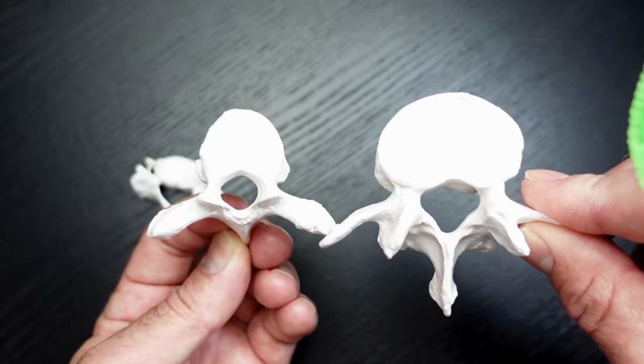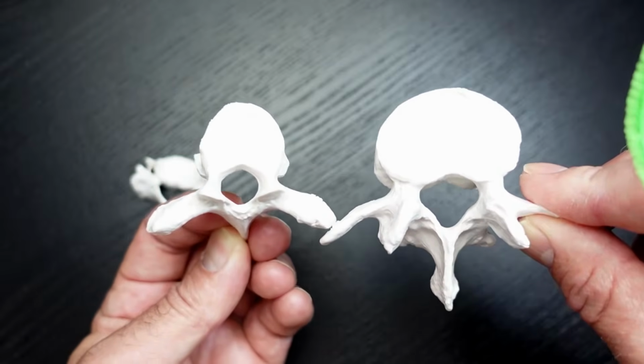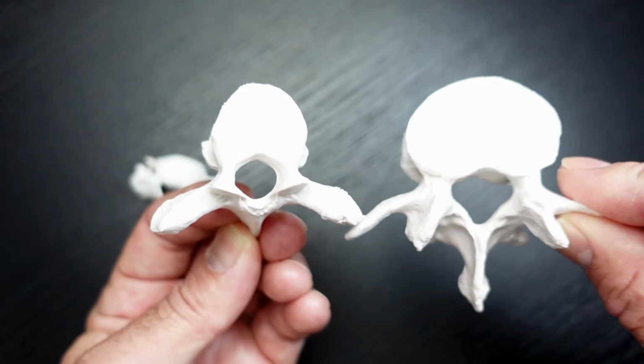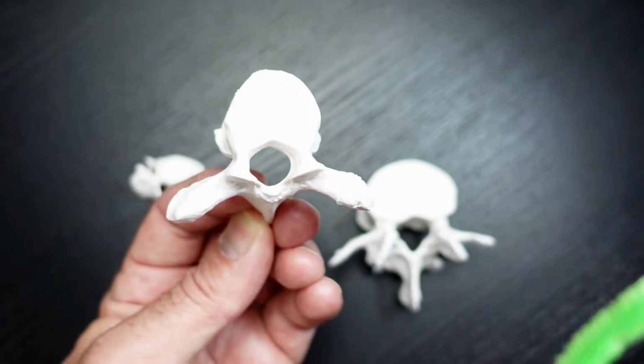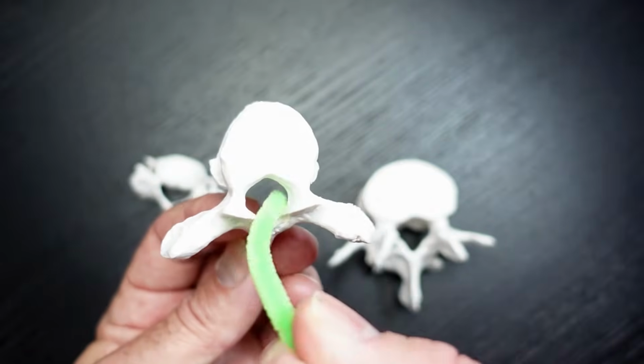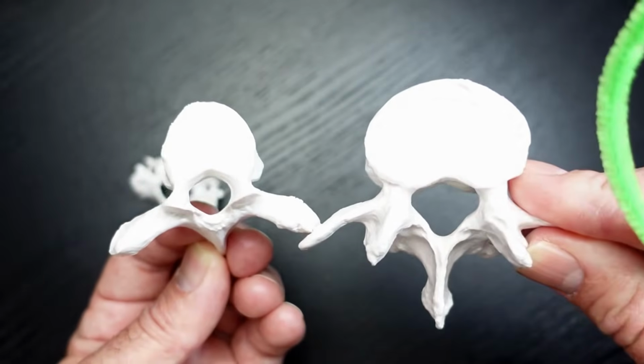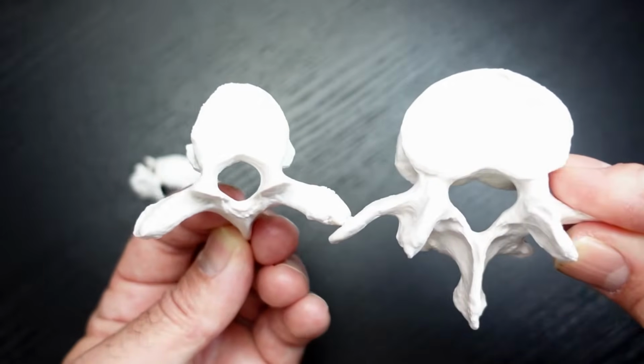When I compare thoracic versus lumbar, the easiest way for me is when I look at the hole in the center, which is called the vertebral foramen. Remember, foramens are holes. So that hole in the middle on the left, this one's a thoracic, and it's a nice circle. When I look at a lumbar, it's a triangle. So I can compare the 2 just by that hole.